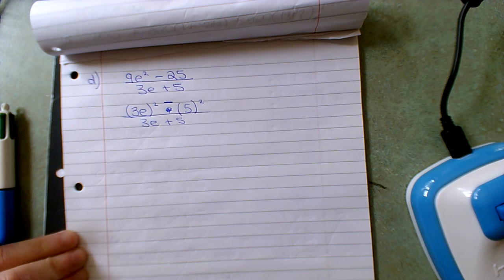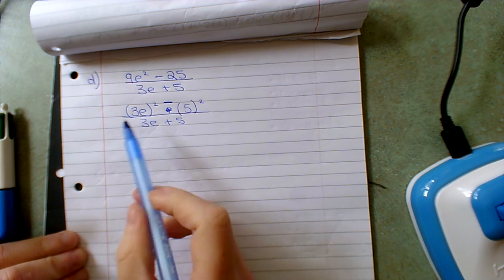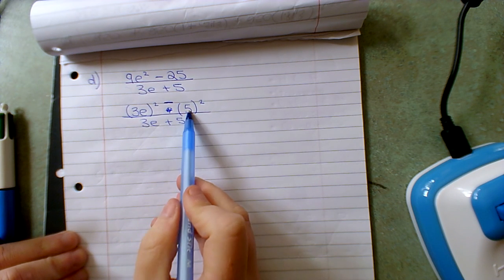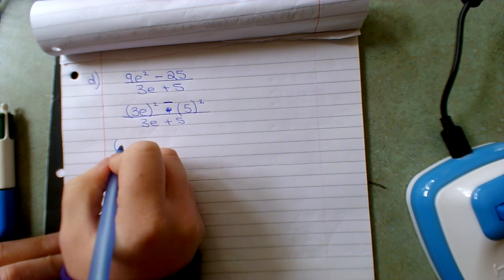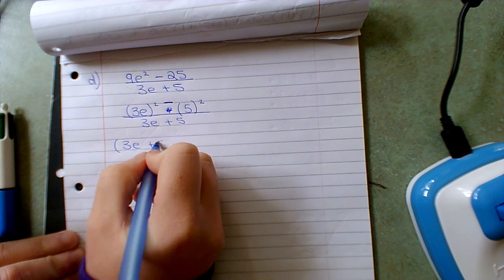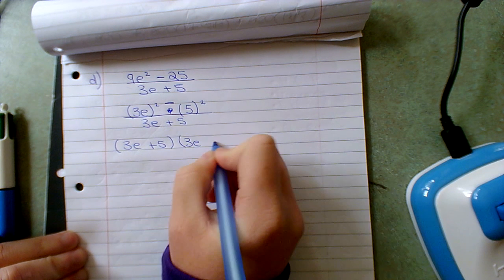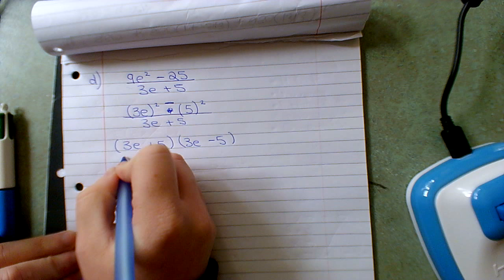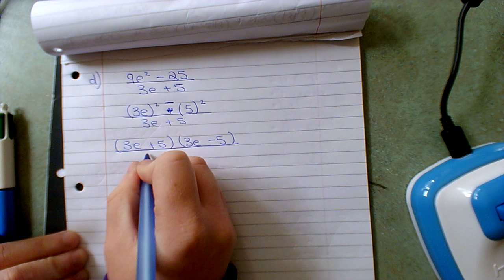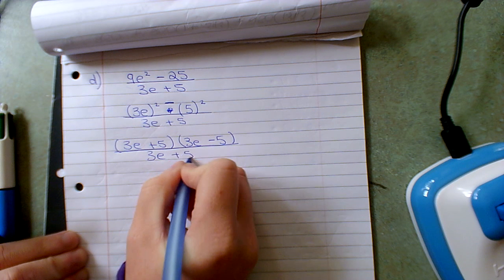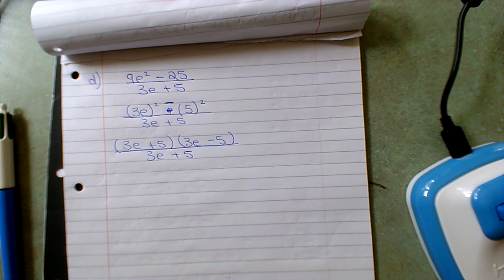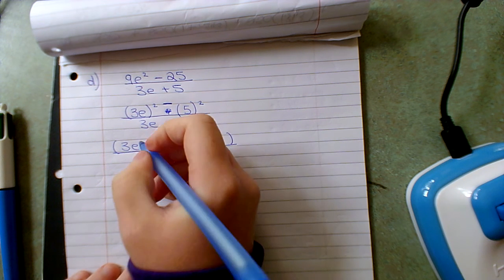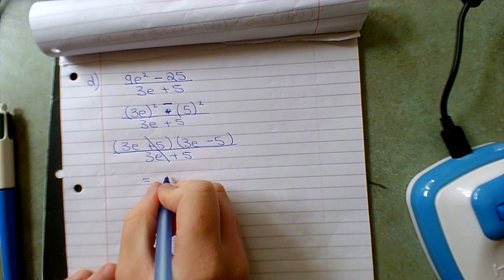Alright, so then what I have now, I have 3e to be squared minus 5 to be squared. So I'm going to go 3e plus 5, 3e minus 5, all over my 3e plus 5. Alright, I can now see that 3e plus 5 will cancel top and bottom. So I'm just left here with 3e minus 5, and that's it.